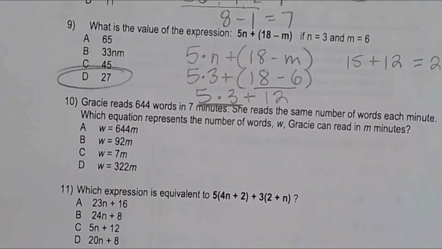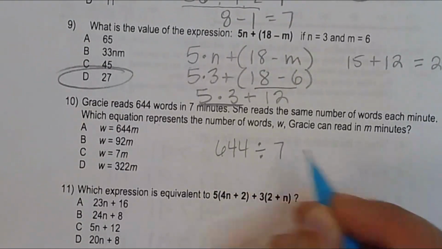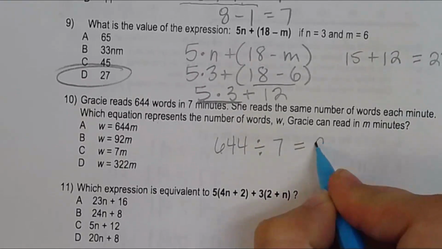When we've always taught 644 words in 7 minutes, we always are thinking, oh, what could it be in 1 minute? And what operation is that dealing with when we're trying to find out how much is in 1 minute? And that's what we're going to be practicing today on that other packet, is rates. How fast you're going in 1 minute. So 644 words in 7 minutes, we're obviously going to end up dividing, okay? And when we divide it, we get 92.